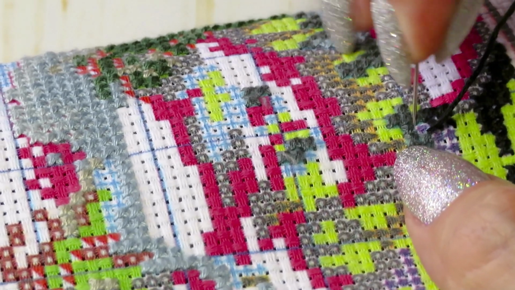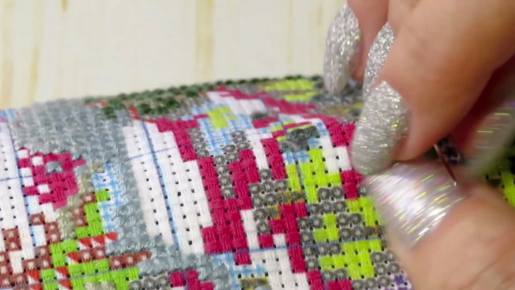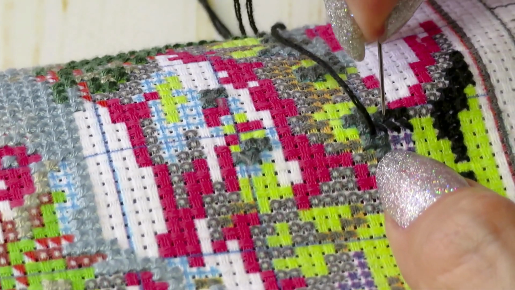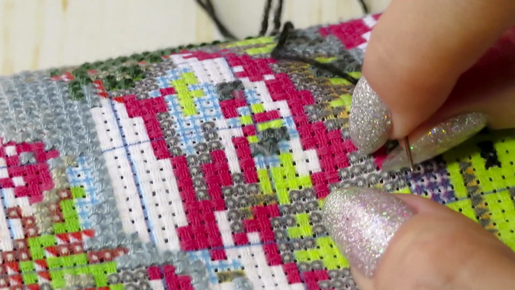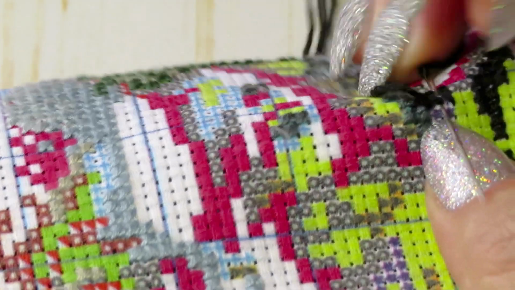But other than that, a little effort to take a little bit extra time to weave your thread on the other side, and your stitching will look so much better on the back.